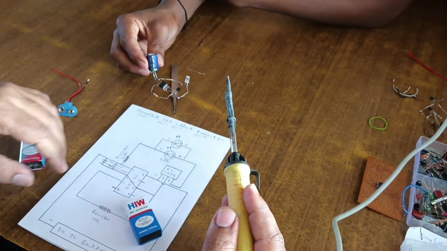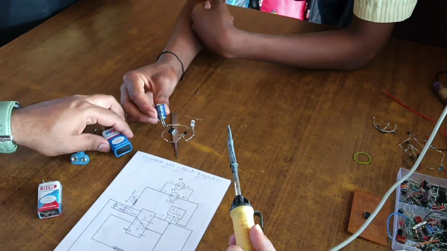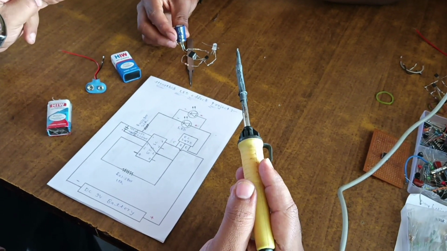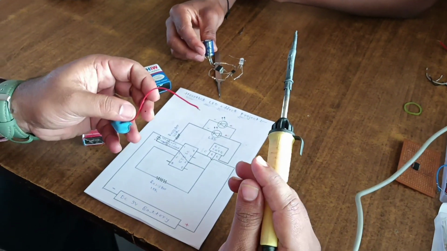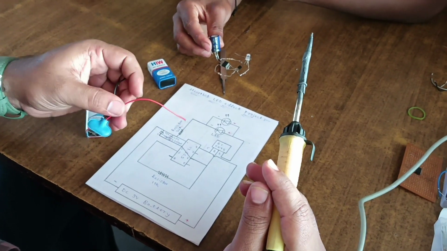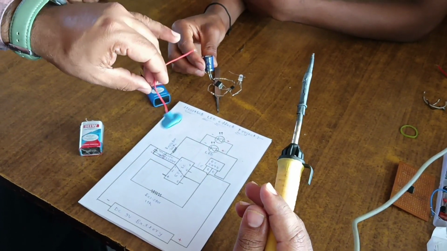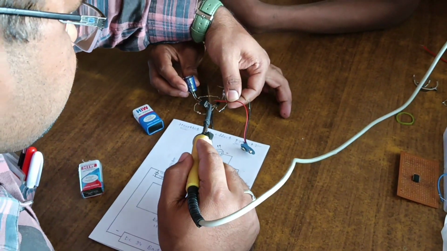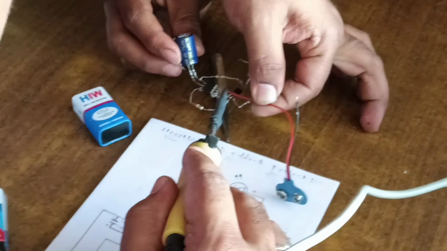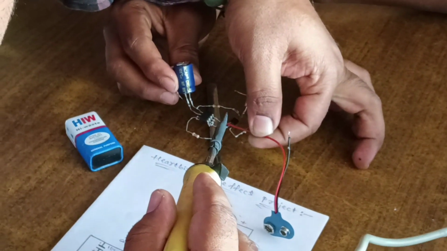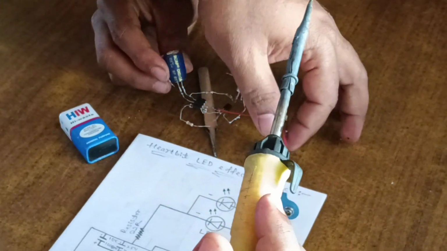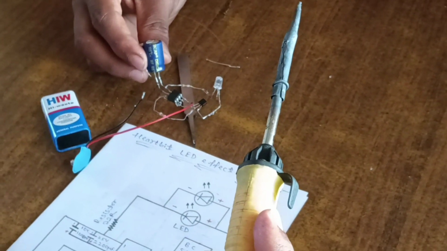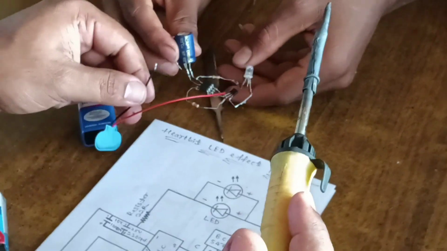Next, connect the positive of the battery cap to pin number 8 and the negative of the battery cap to the capacitor negative.